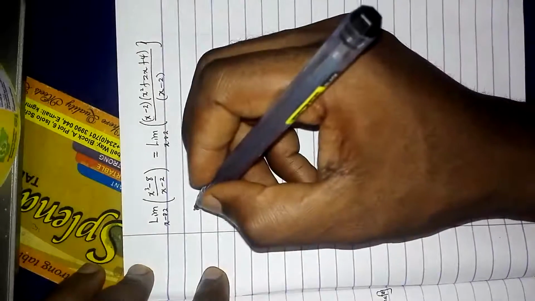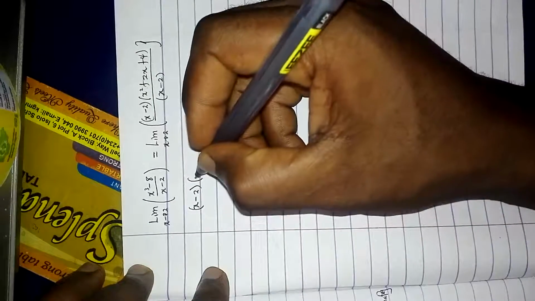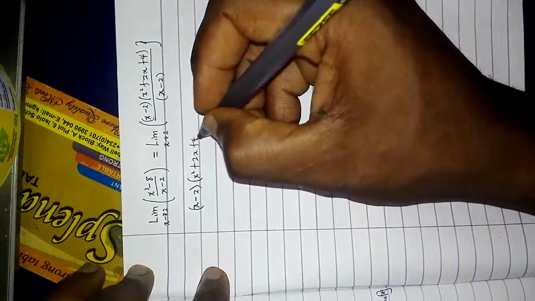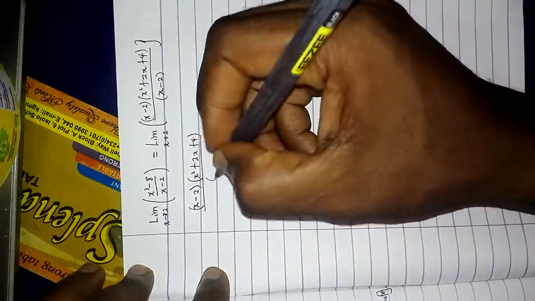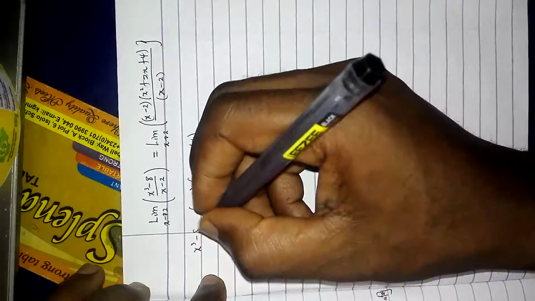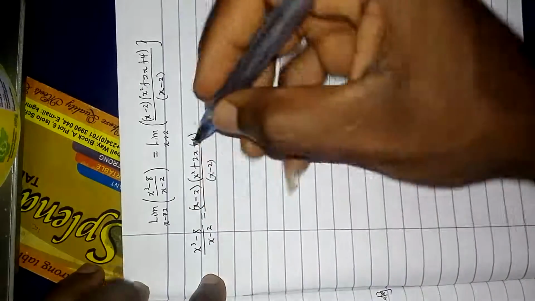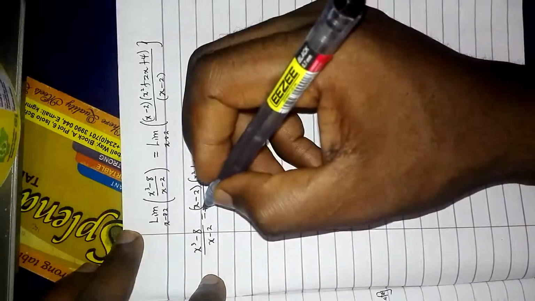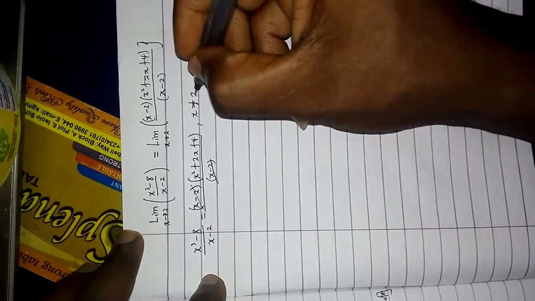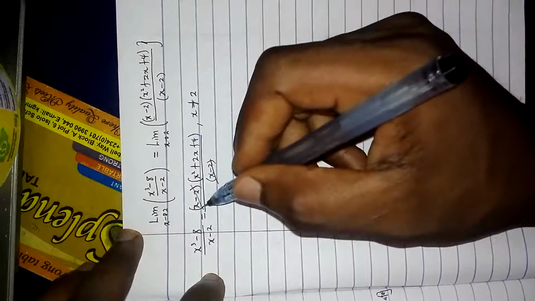Now why we can cancel them out is because this is equal to x squared plus 2x plus 4 all over x minus 2. I'm saying that this x cubed minus 8 all over x minus 2 is equal to this, and this can cancel this out provided that x is not equal to 2. Why? Because if x is equal to 2, this will be 0 and 0. 0 and 0 cannot cancel out.